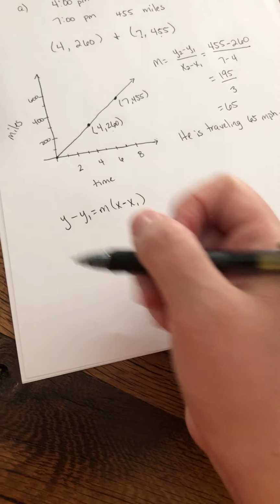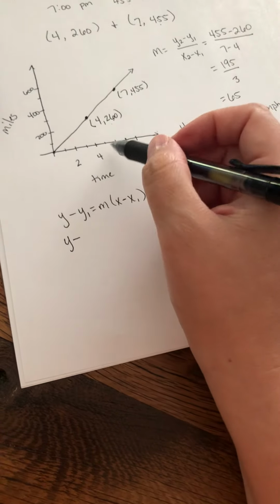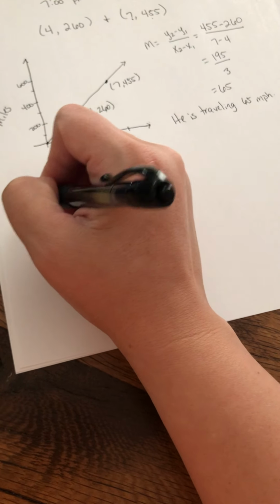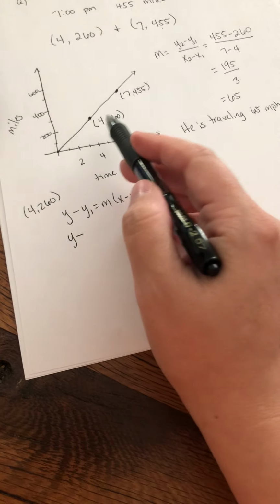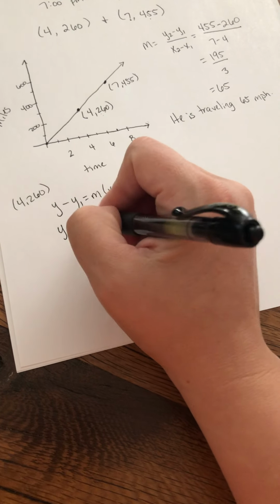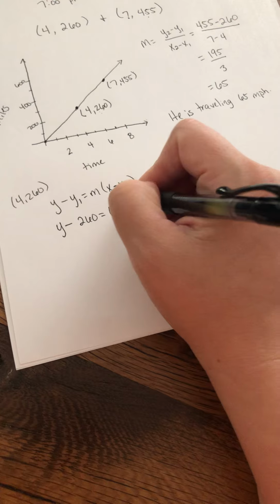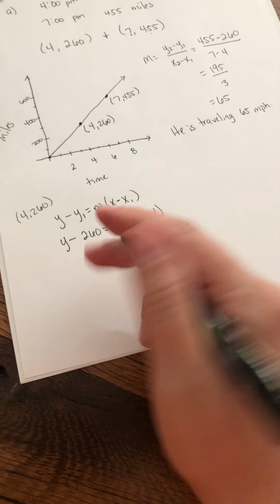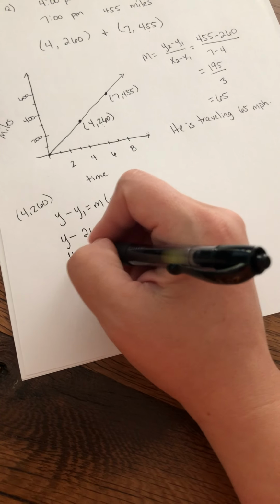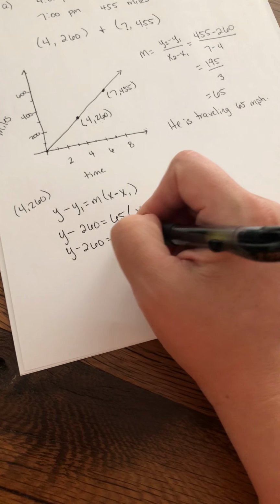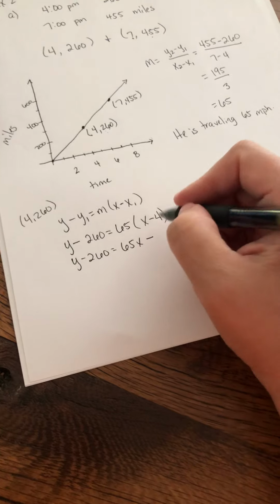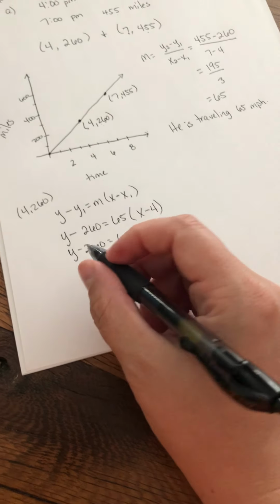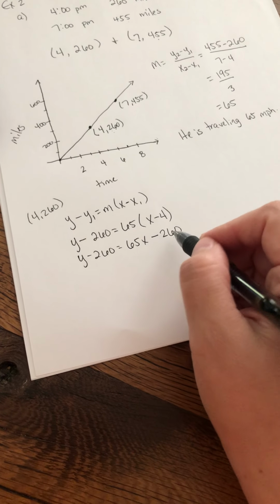So I know m is 65, so I would have y minus, pick a point. I'm going to use 4, 260. So if I use the point 4, 260, I've got y minus 260. My y value is equal to my slope, 65, times x minus my x value, 4. And then I solve this equation. So I've got y minus 260 is equal to 65x minus 260. And then I add 260 to both sides.